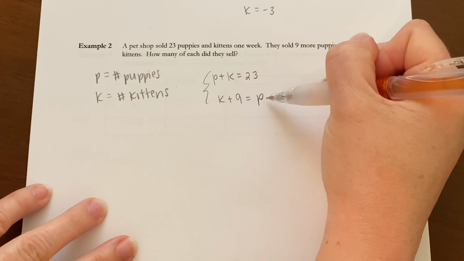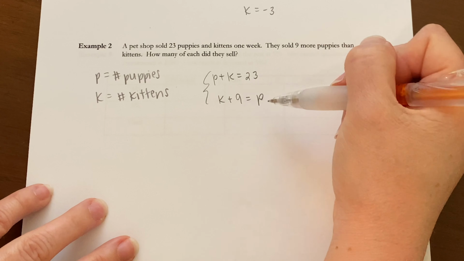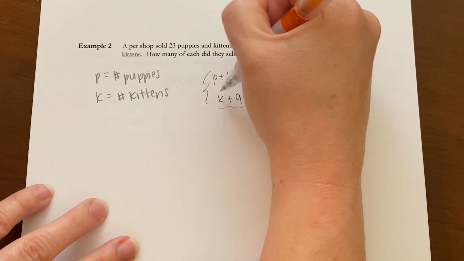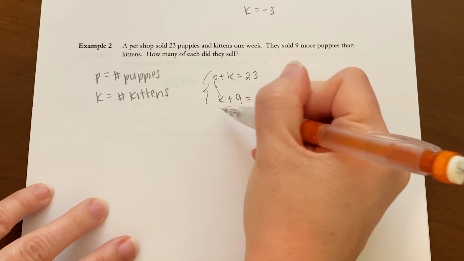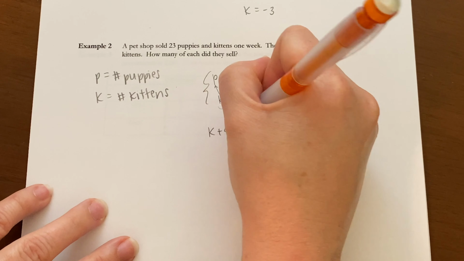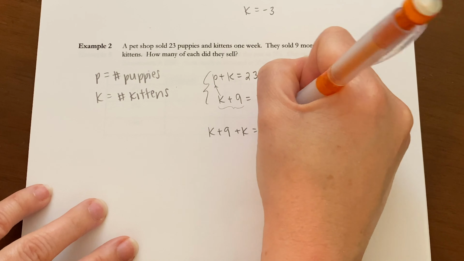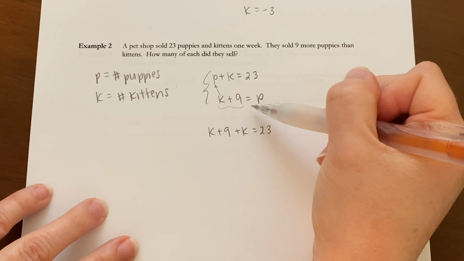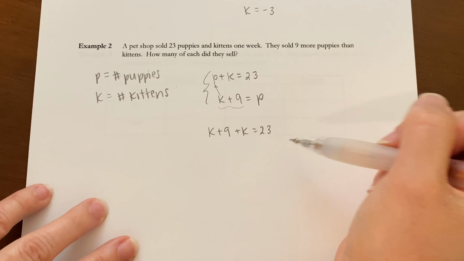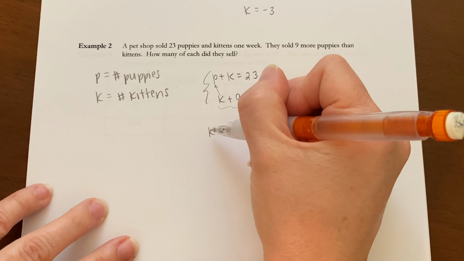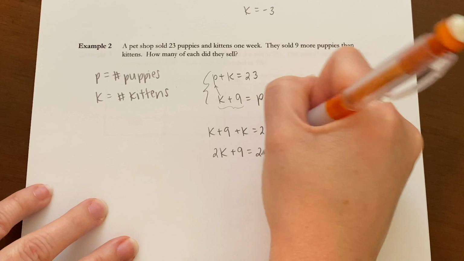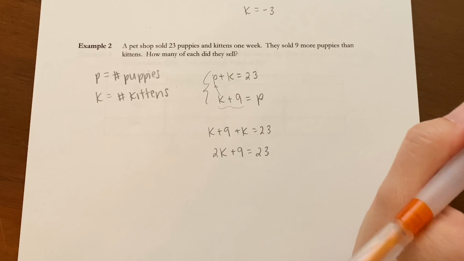Again, this equation is already in P equals form, so this is going to be easy to substitute. In place of the P, I'm going to put this whole thing, K plus 9. So K plus 9 plus K equals 23. I substituted in place of the P so that everything is in terms of K. K plus K gives me 2K. 2K plus 9 equals 23.